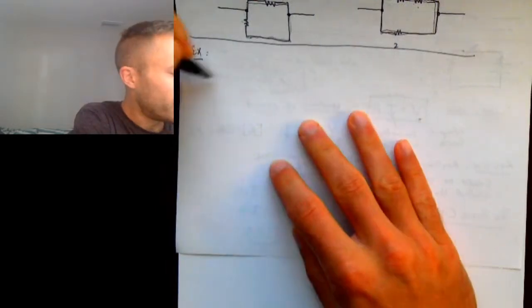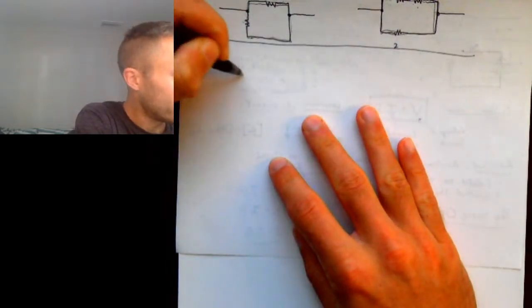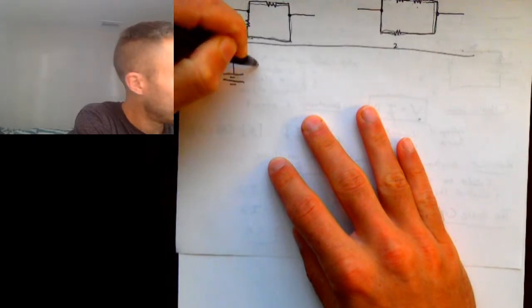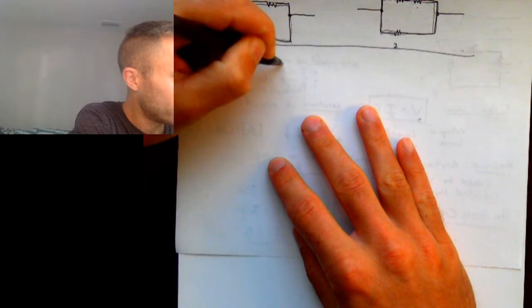So what if we have this circuit right here? So we got a circuit with a lot of resistors in it.